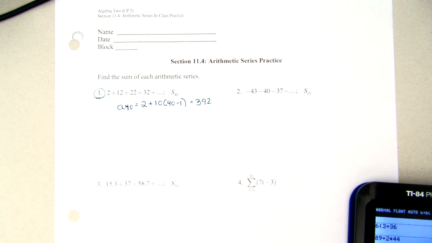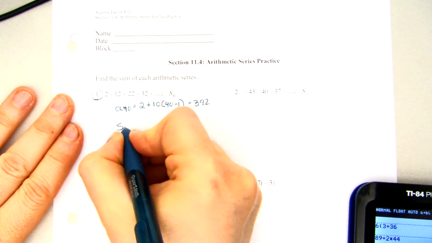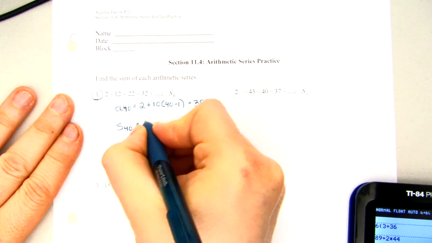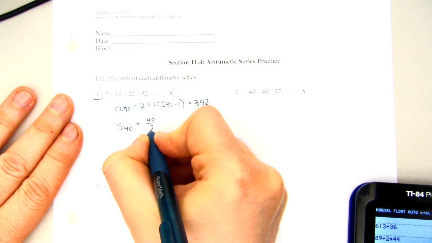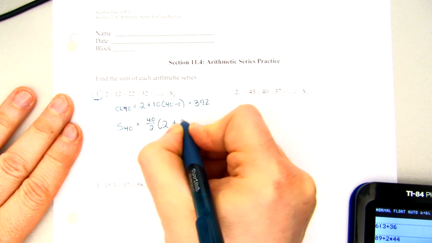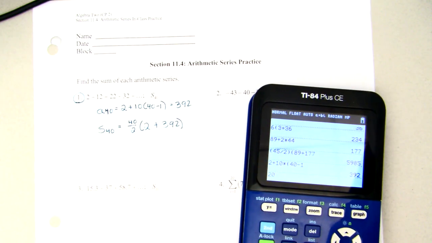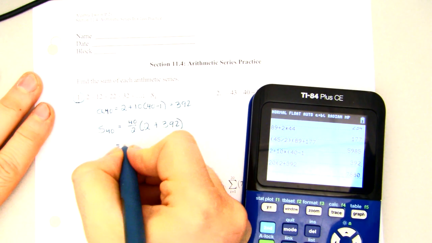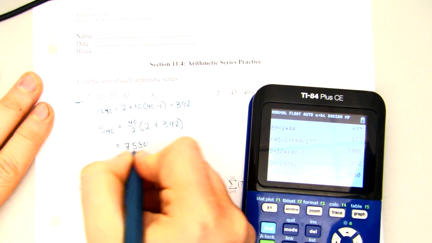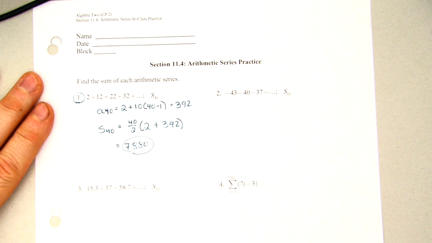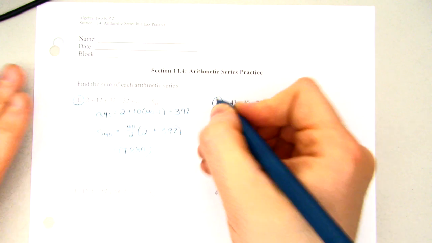Now I'm going to go do S sub 40. This will equal 40 over 2 times 2 plus 392. 20 times 2 plus 392 should give you 7,880. Please go do problem number 2.